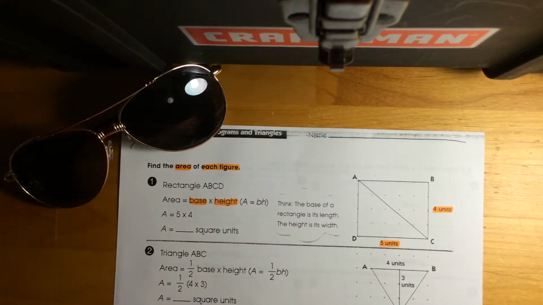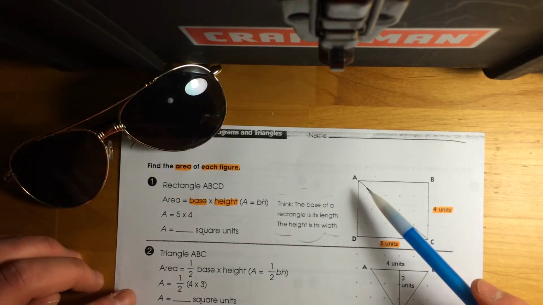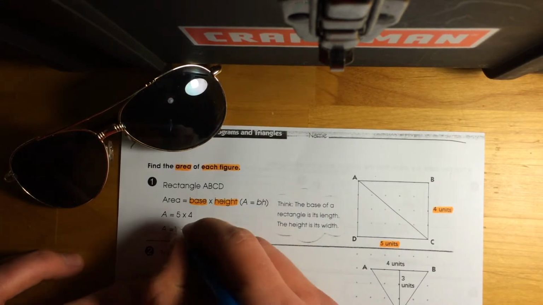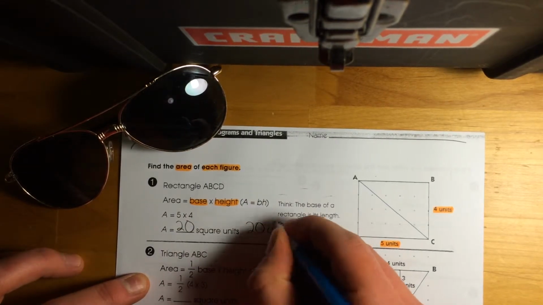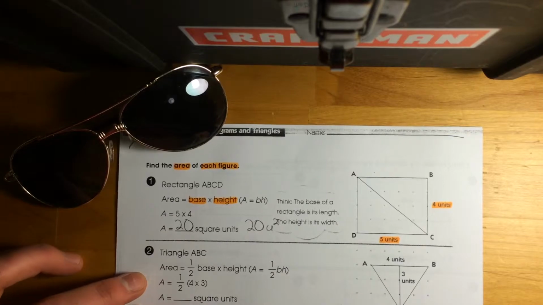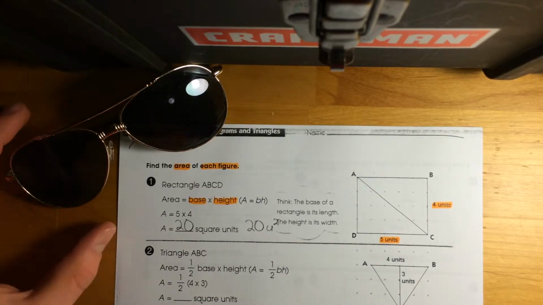Okay, so what's 5 times 4 equal? It equals 20. So the area of rectangle ABCD is 20 square units. Or I could write this as 20 units squared. Okay, so that's a simple step for finding the area of a rectangle.